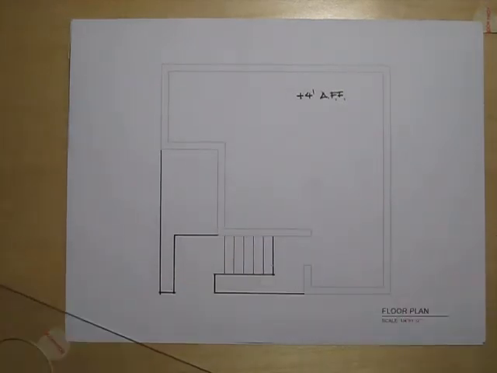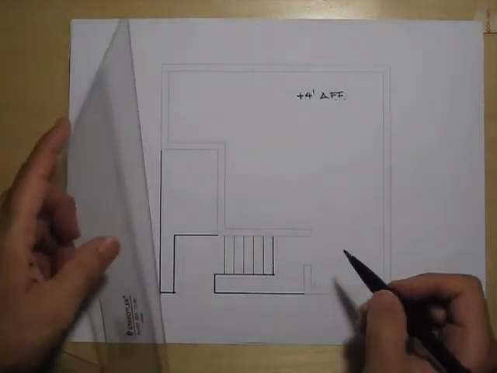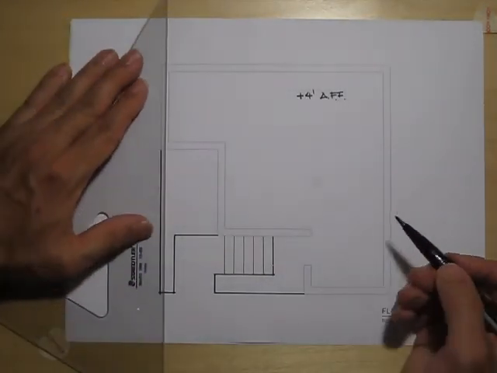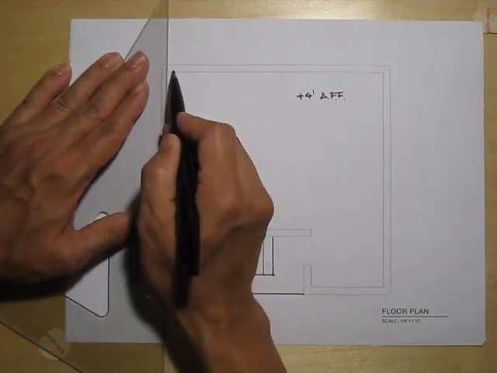Okay, so what is the cut line? The cut line would be the walls. So the walls would be this one right here.